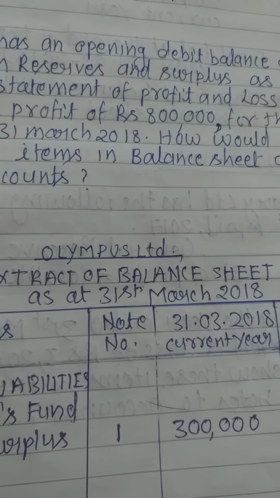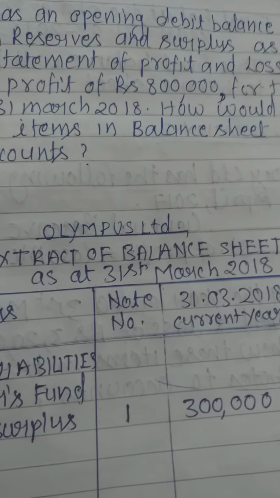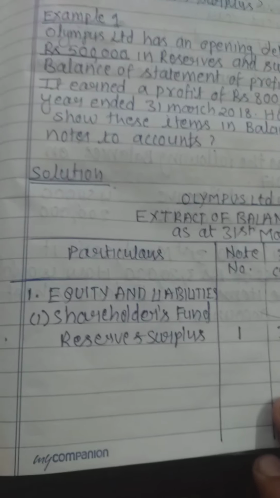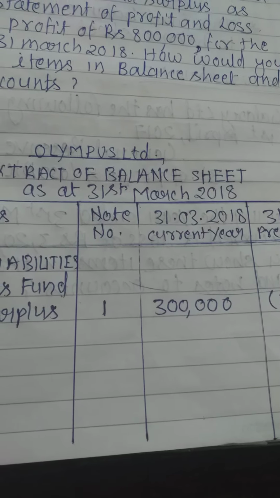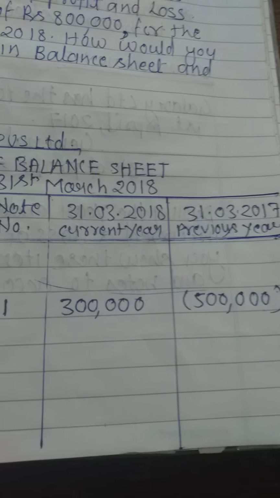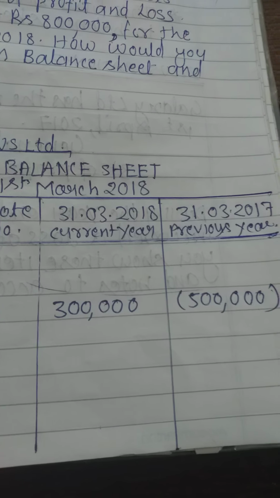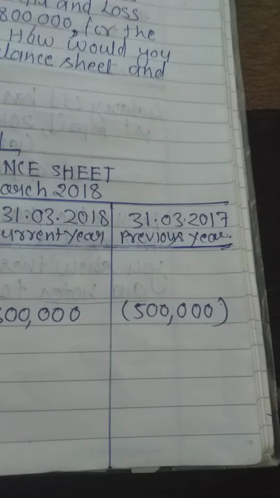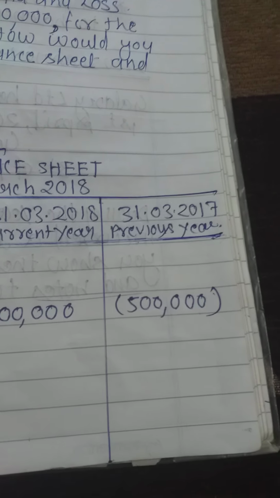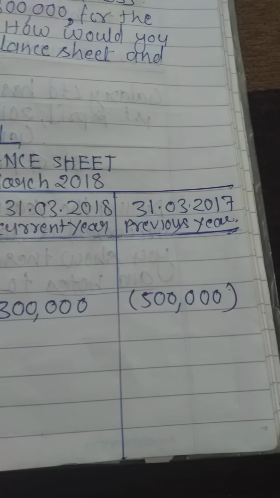Students, if you are not putting it, your half marks will be deducted. Now see the format. The first one, particulars. The second one, note number. Third one, current year date, that is 31st March 2018. And then one block for your previous year date, that is 31st March 2017.